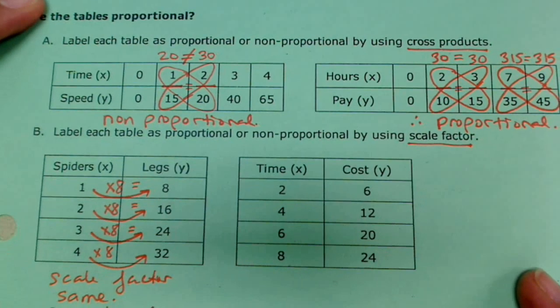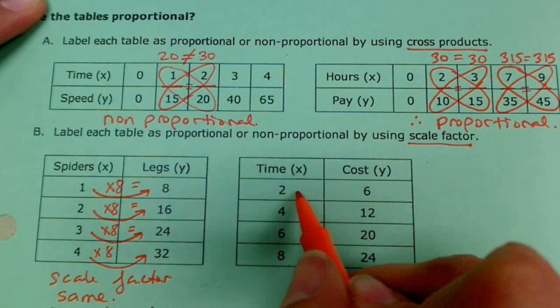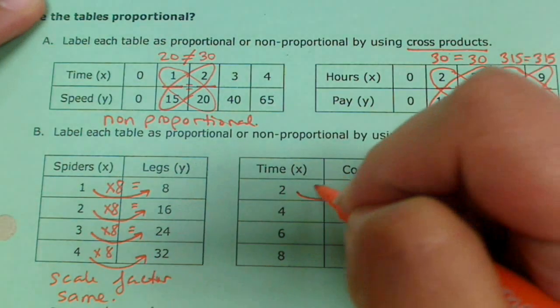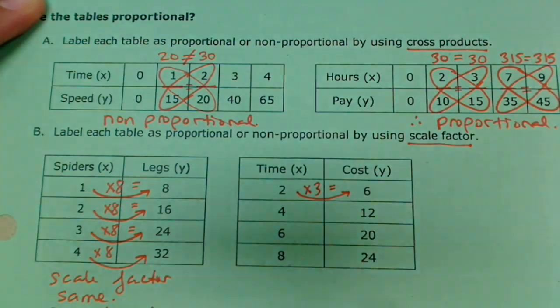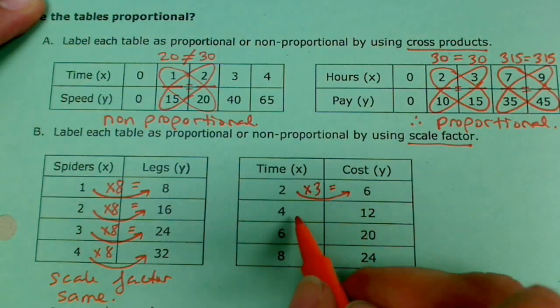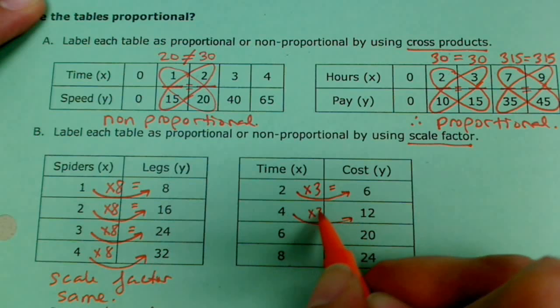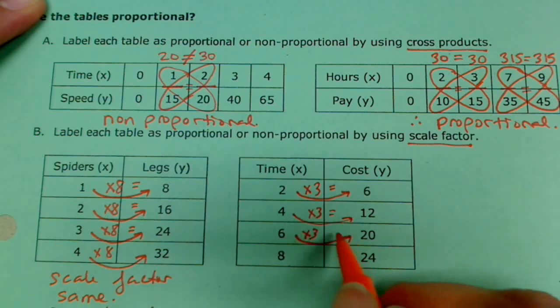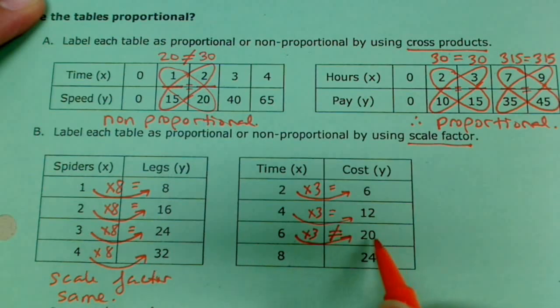Let's go ahead and look at the second one. What number can I multiply to 2 to equal 6? Well, we all know that we can use 3. So I've got to make sure that 3 works all the way through. So 4 times 3 equals 12. 6 times 3 does not equal 20. It equals 18. And then 8 times 3 is equal to 24.